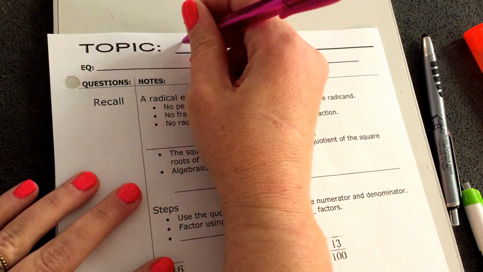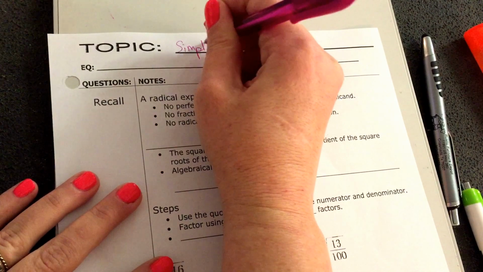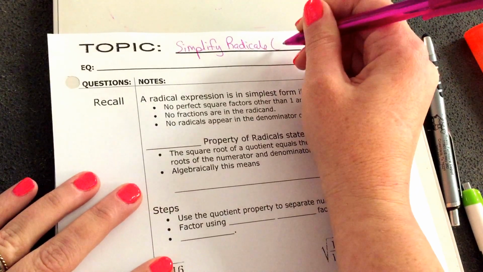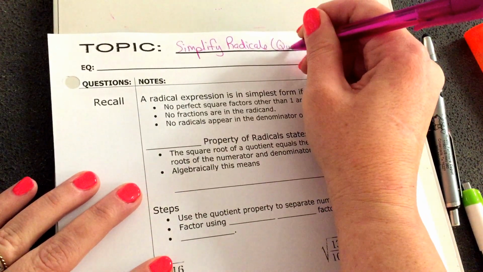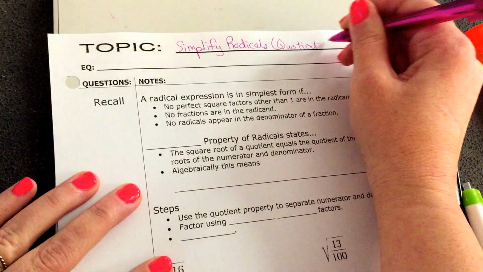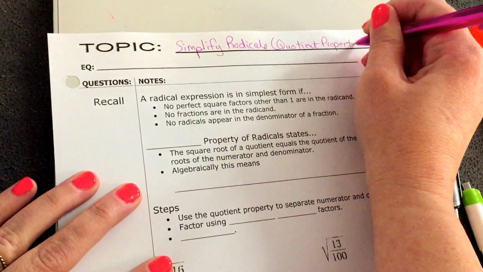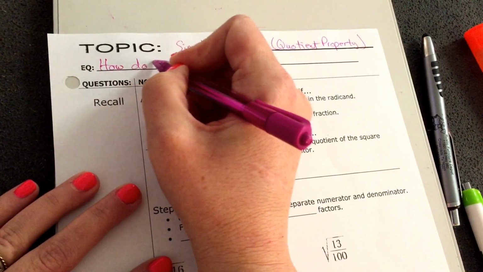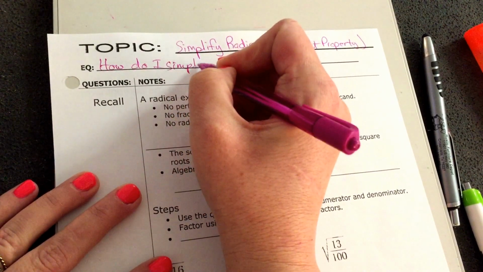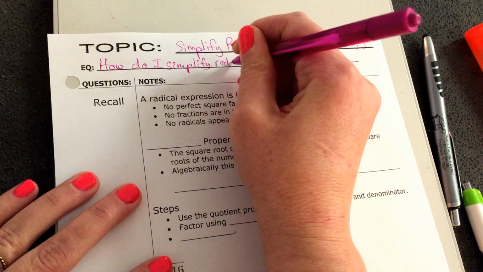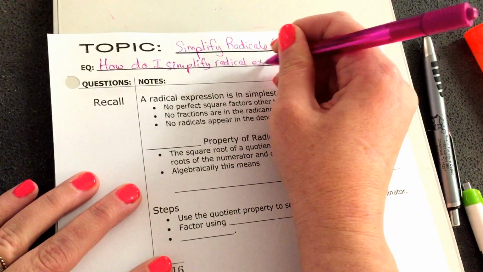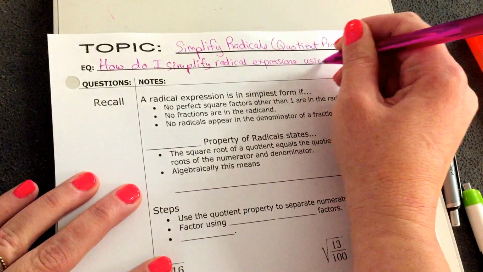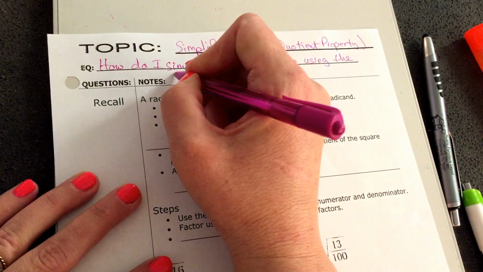Today's topic is going to be simplify radicals with the quotient property. And the question we're going to ask is, how do I simplify radicals or radical expressions using the quotient property?